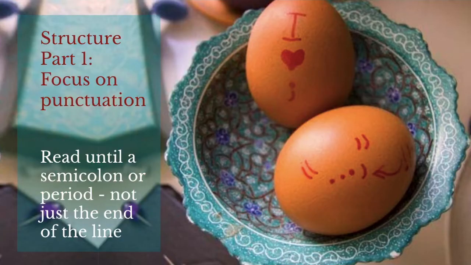So our first thing we're going to focus on with structure is punctuation. Throughout most of Shakespeare, the meaning doesn't end at the end of the line. Most actual thoughts are enjambed. We'll talk about that later. But basically it means that when you hit a semicolon or a period, that's the point where you stop or pause, and only give brief pauses for commas.